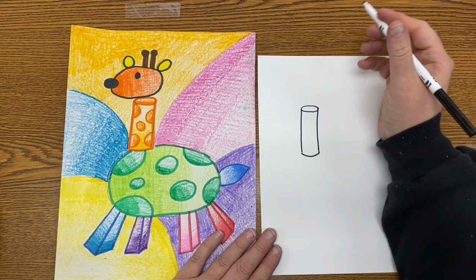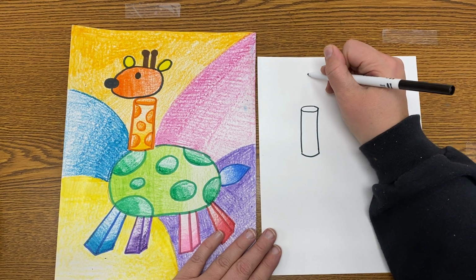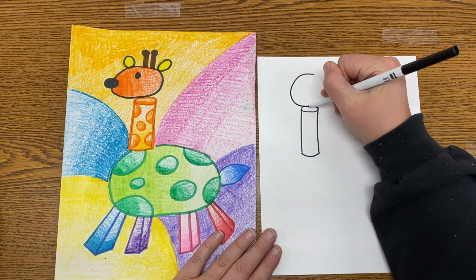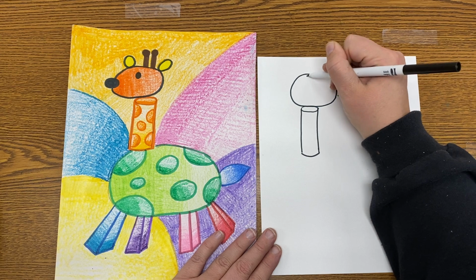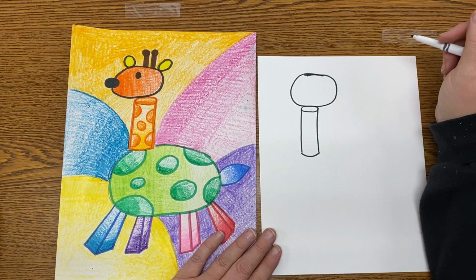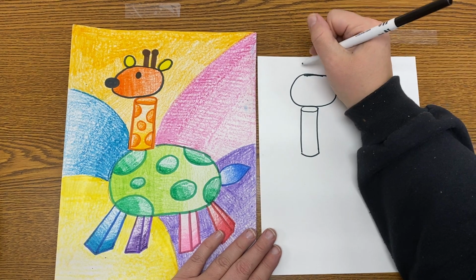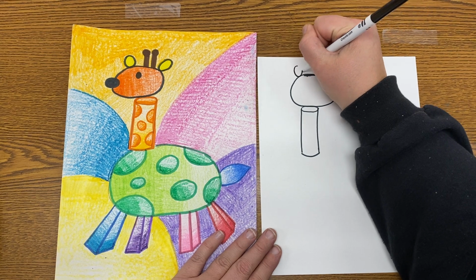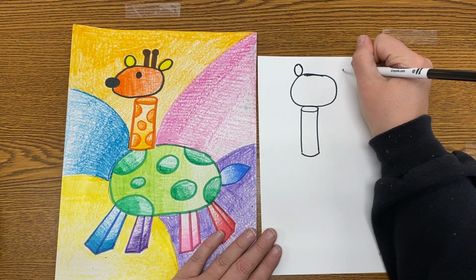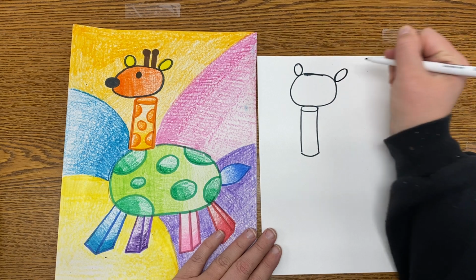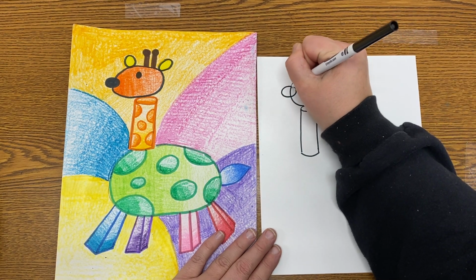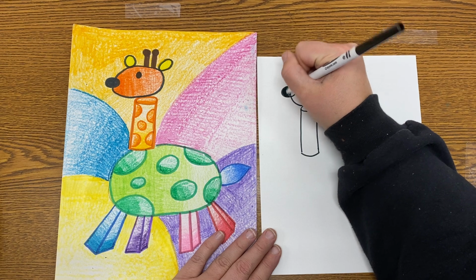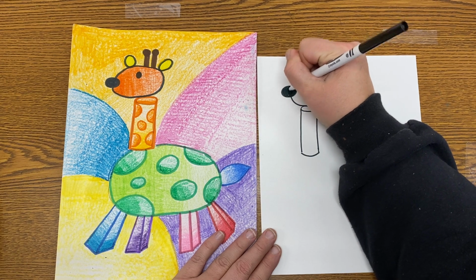Okay, now for the giraffe head, we're gonna make an oval. Now, an oval is not a 3D form, and that's okay, but it's still a shape. And we're gonna make an oval for an ear up here, and an oval for an ear up here. We're gonna make an oval for the nose. And I'm just gonna go ahead and color that in since I'm right here.